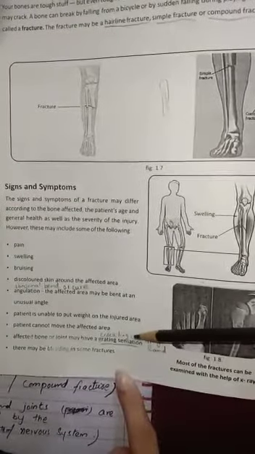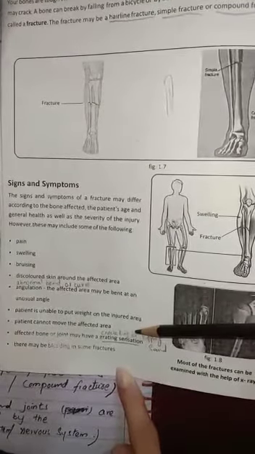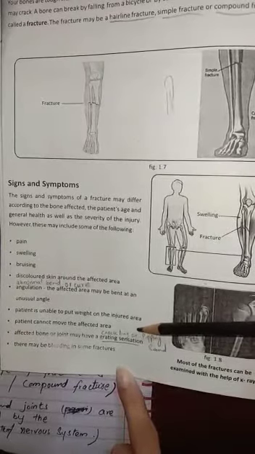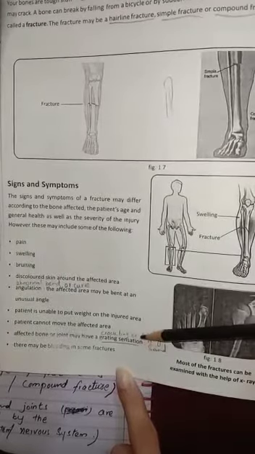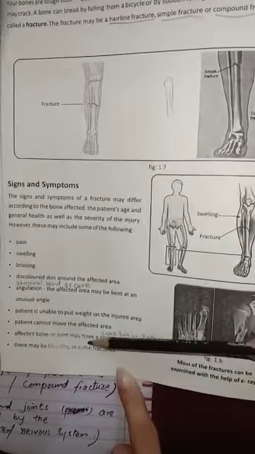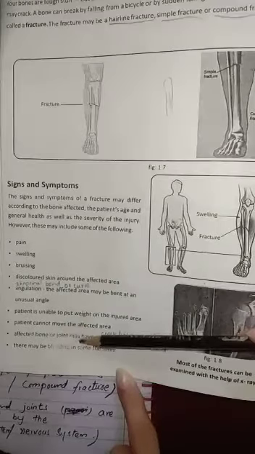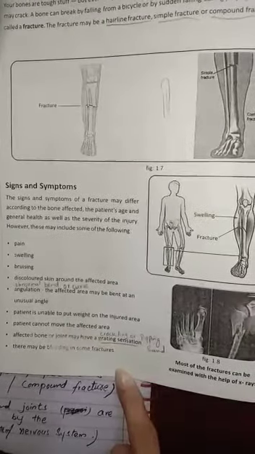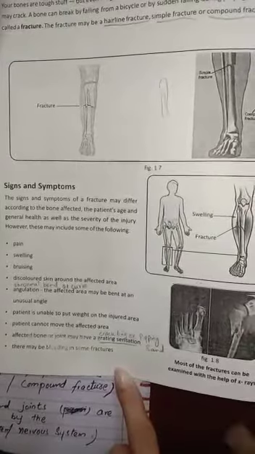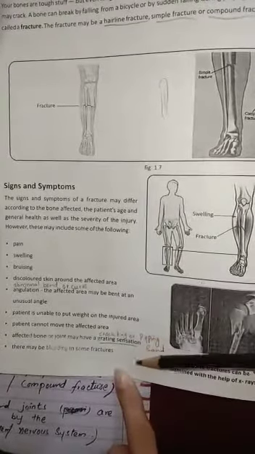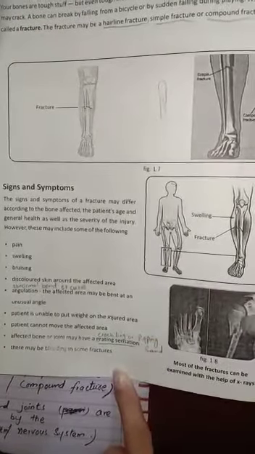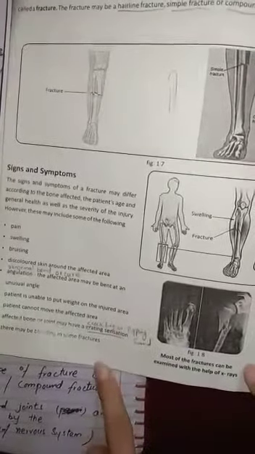What does this mean? If your bones are fractured, then you can hear a cracking sound coming from the joints or from the bones. And the last symptom is there may be bleeding in some fractures. In severe types of fractures, like in compound fractures, your bones can bleed. Okay, so these are the symptoms and signs of the fracture.